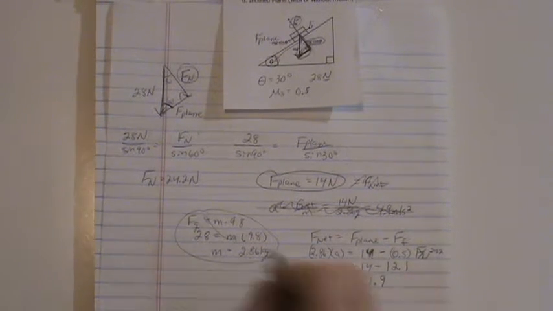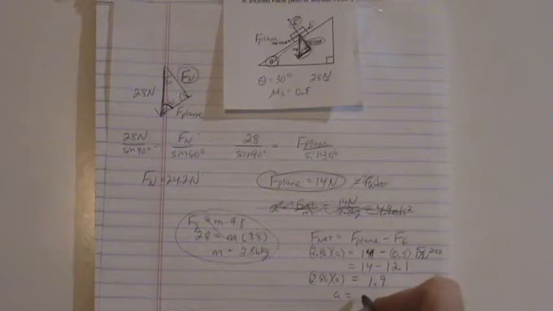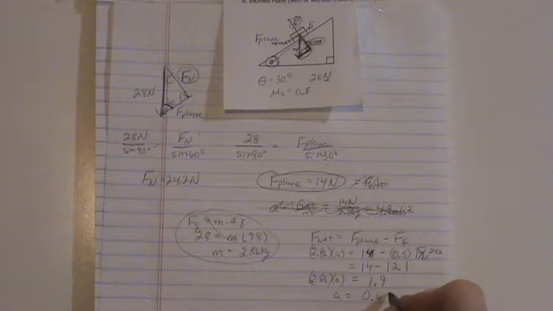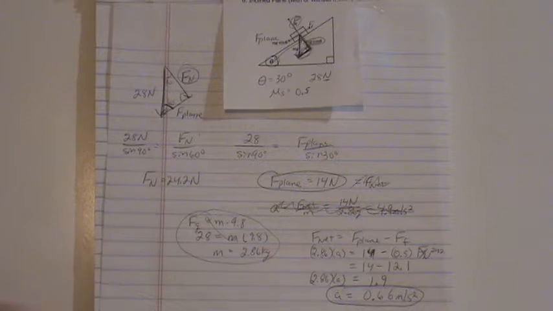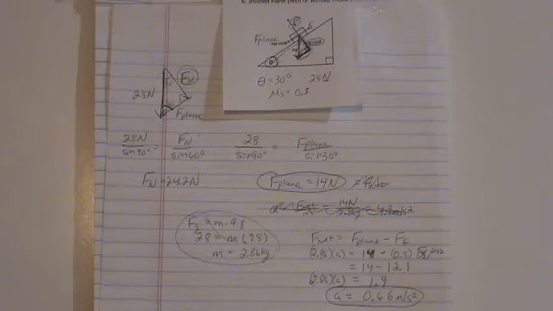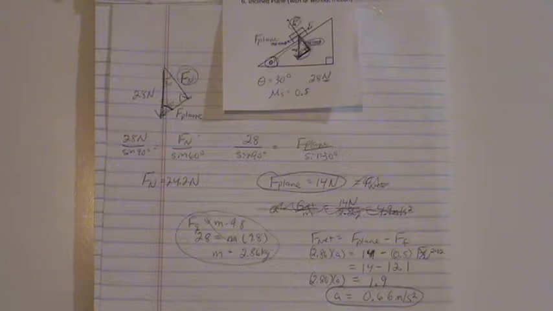So if we do our math, the acceleration is 1.9 divided by 2.86, which equals 0.66 meters per second squared. That's significantly less than it was before. Before it was half the acceleration of gravity. That friction has significantly decreased the acceleration of the object.